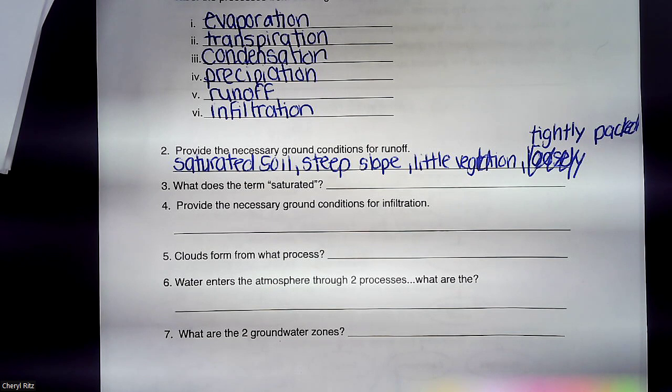So less vegetation, tightly packed soil. There you go. So we got tightly packed soil, a little bit of vegetation, steep slope, saturated soil. I'm looking for at least one more vocab word.